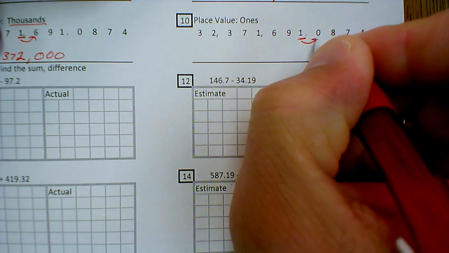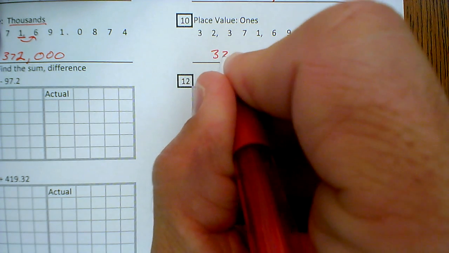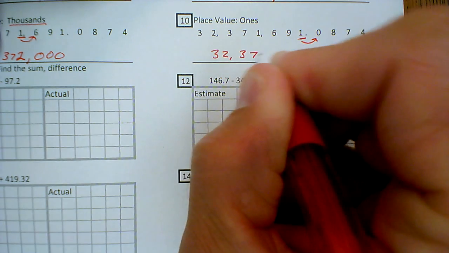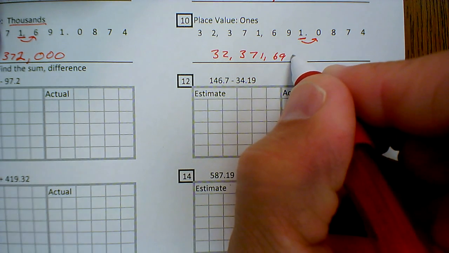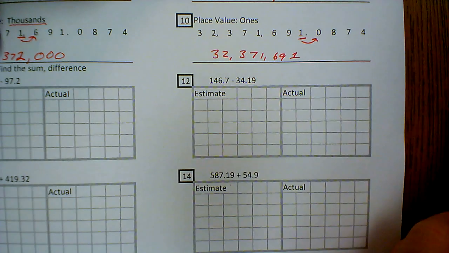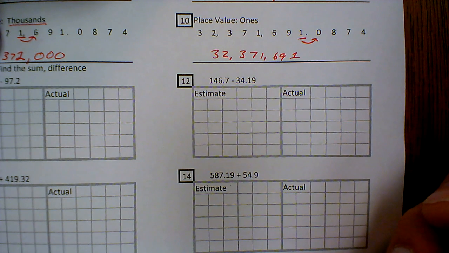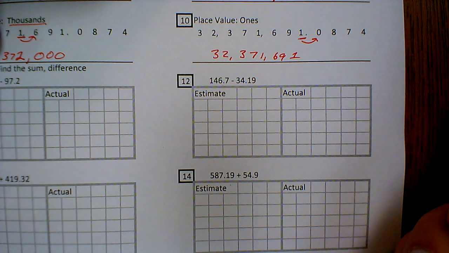Okay, the ones place. Again, I'm going to look at the number to the right, it tells me what to do. Everything to the left stays the same. 0 tells the 2 to stay the same. So I'm going to keep it right there. 32,371,691.